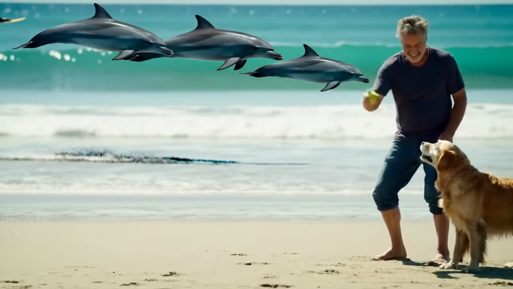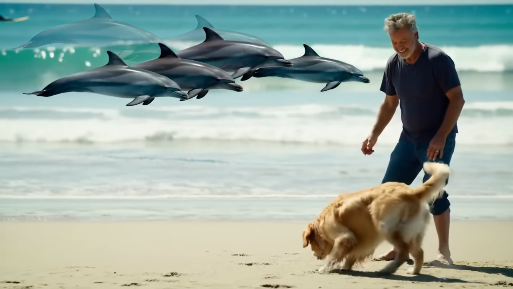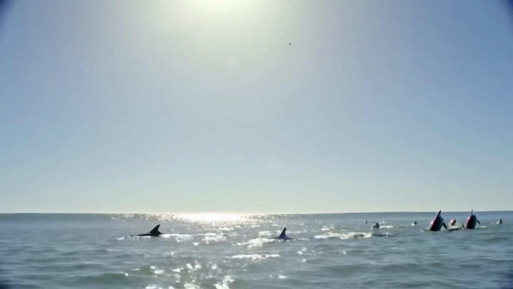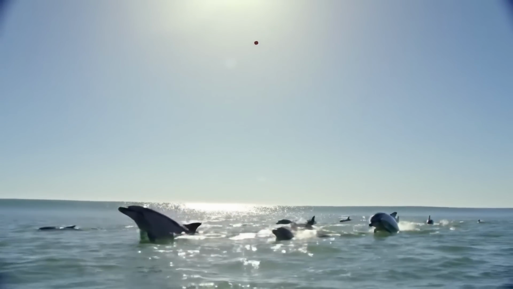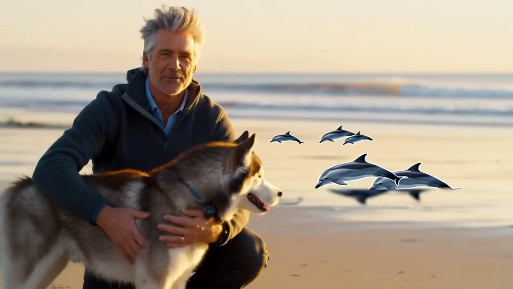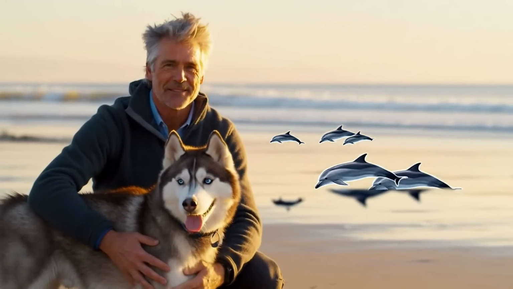Here's another one where the dolphins just seem to be frozen in midair. I mean, you got the guy playing with his dog at least. Here's another one. The guy throws the ball up in the air, and then it cuts to a shot of dolphins with the ball floating above them. And here's the final one, a guy petting his dog, and then some frozen dolphin images in the back. So yes, Veo struggles with this one as well.